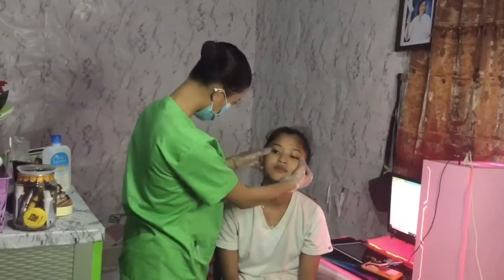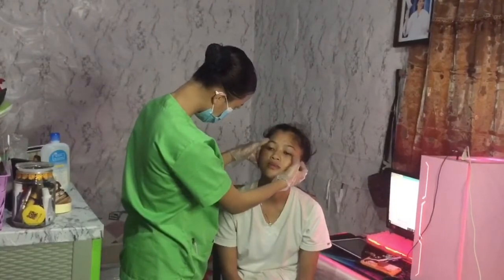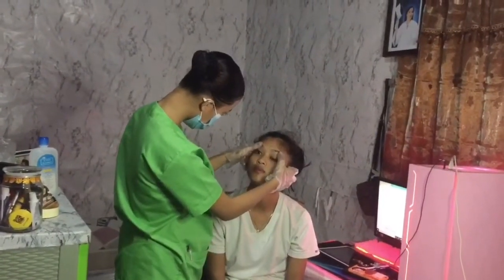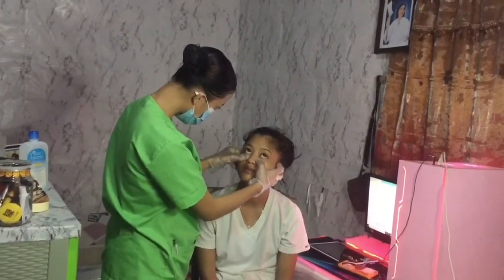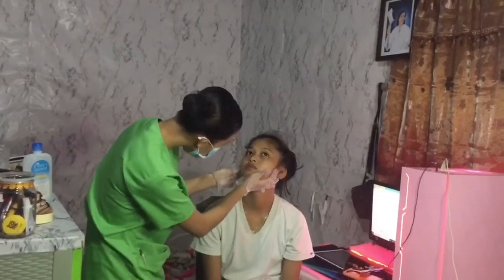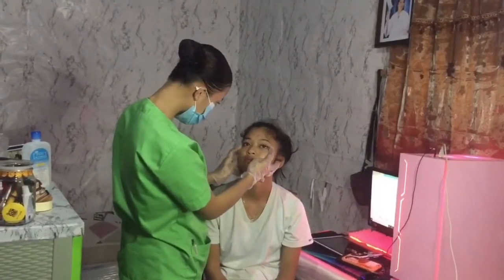Inspect the external eye structures, which includes the eyelids, eyelashes, eyeball, and eyebrows. You must inspect also for the cornea, conjunctiva, and sclera. And then, note the color, edema, symmetry, and alignment.